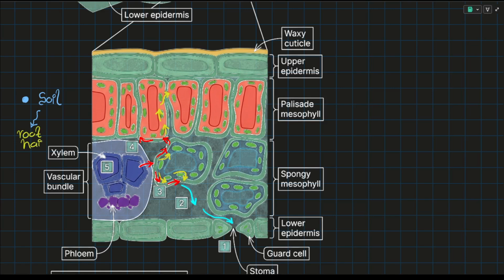That's going to be the root hair cells. And then from the root hair cells onto the cortex and through xylem vessels from the bottom of the plant all the way to the leaf. That's the first part that you have to visualize first. The water molecule is going to come from soil through root hair cells into the xylem vessels from the bottom all the way to the top of the leaf right over here.